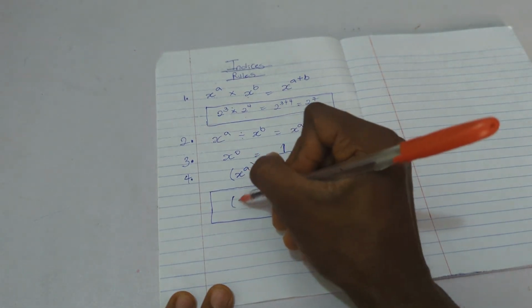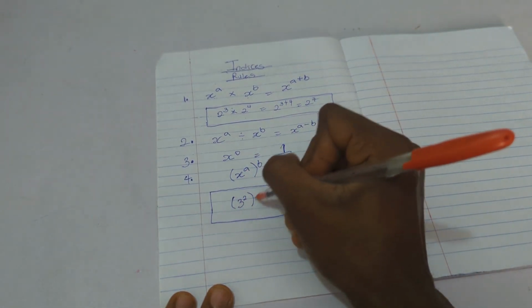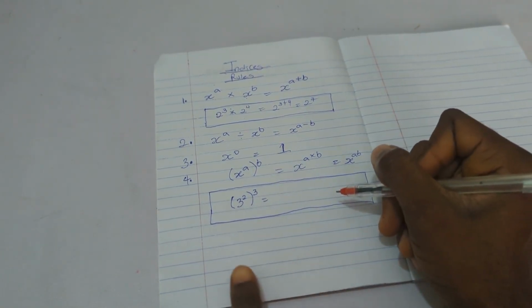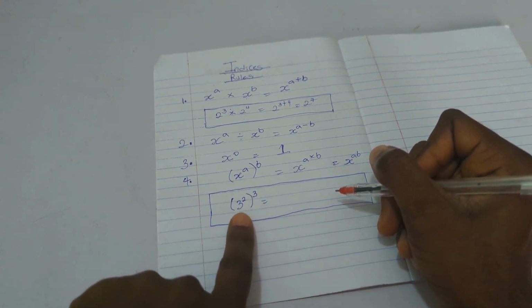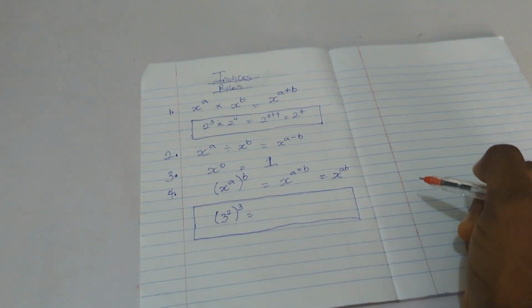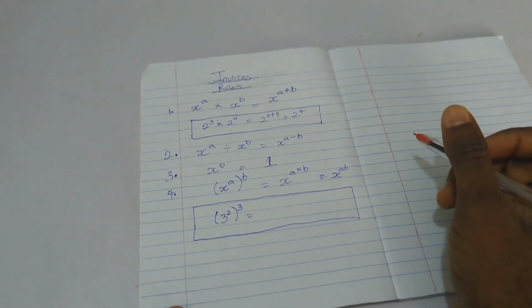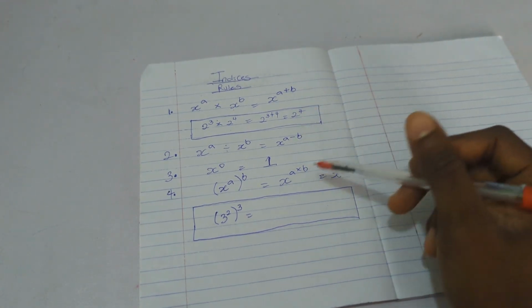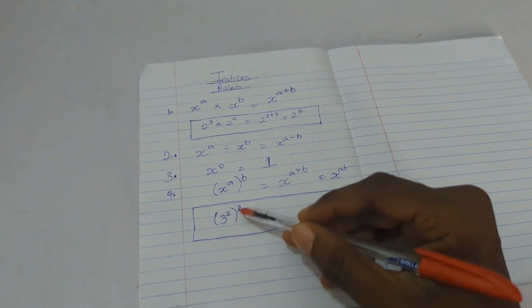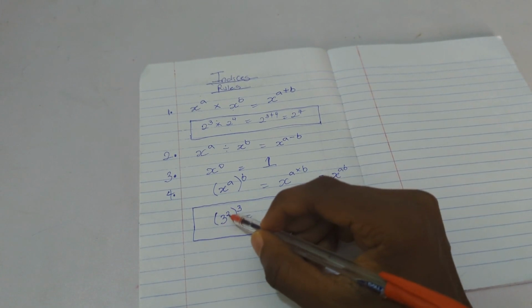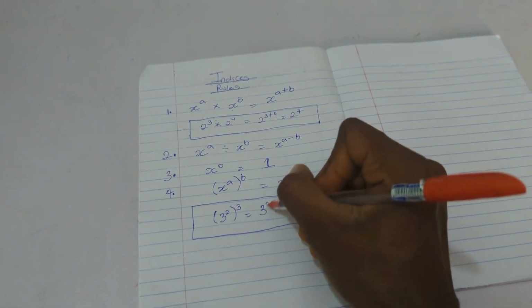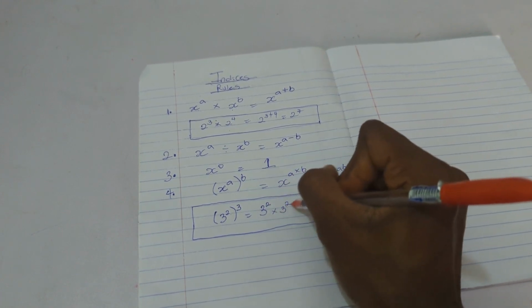Let's say we have 3 raised to the power of 2, all raised to the power of 3, for example. Okay, so what does this mean in normal mathematics, without taking advantage of the rule given to us by the indices rules? We would have said 3 raised to the power of 2, all to the power of 3, is multiplying 3 raised to the power of 2 in 3 different places. That's like saying 3 raised to the power of 2 times 3 to the power of 2 times 3 to the power of 2.